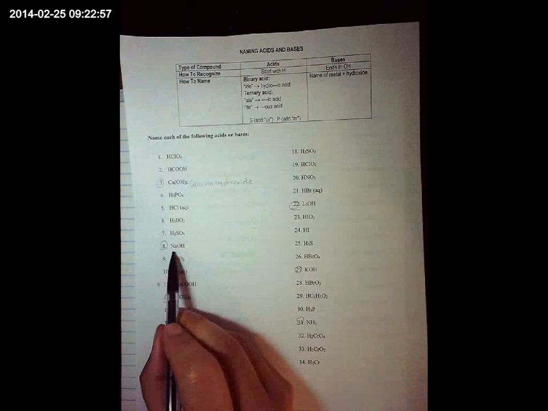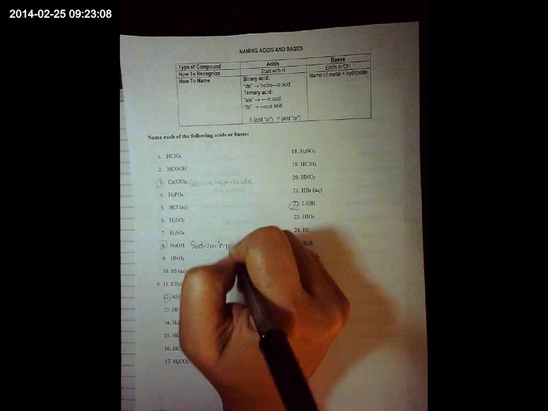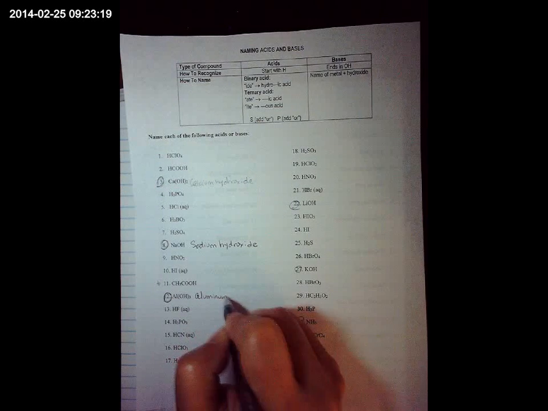What about number 8? NaOH. Oh, you can't see that. NaOH. That's sodium hydroxide. What about Al(OH)3, number 12? Aluminum hydroxide. Okay, you get the gist? Well, number 11 is a special case. It's not a base. All right? So bases are easy enough to name.